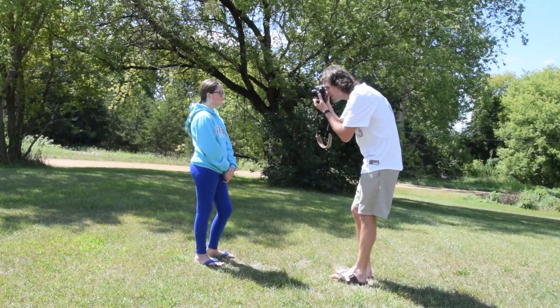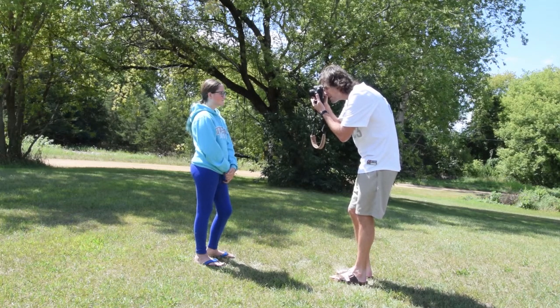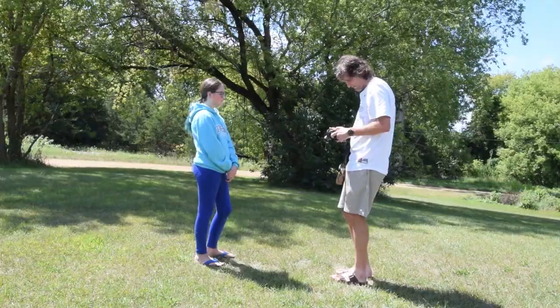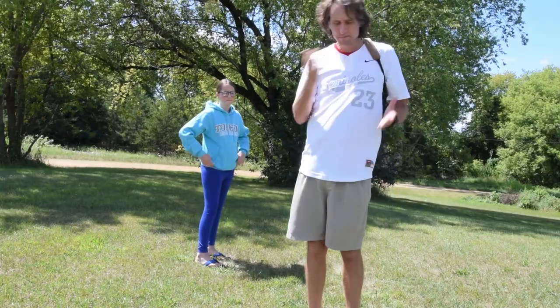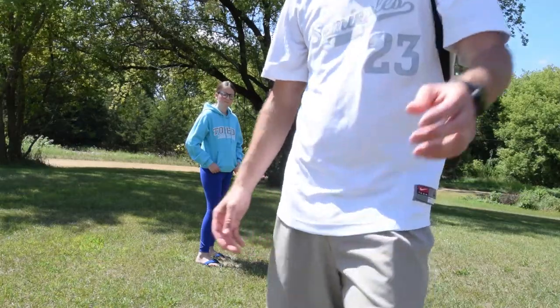And then the second one, what I want is, I want those clouds, I want that car, I want everything behind her as sharp as I can get it. So that's how that works. And I will show you pictures right now.